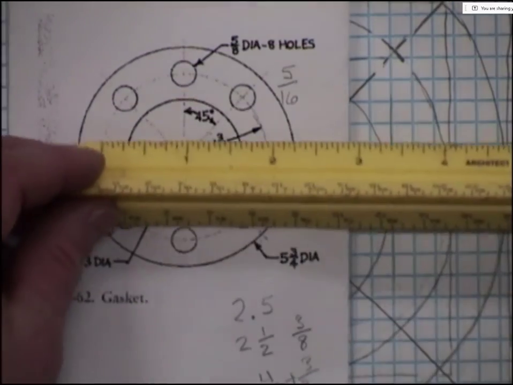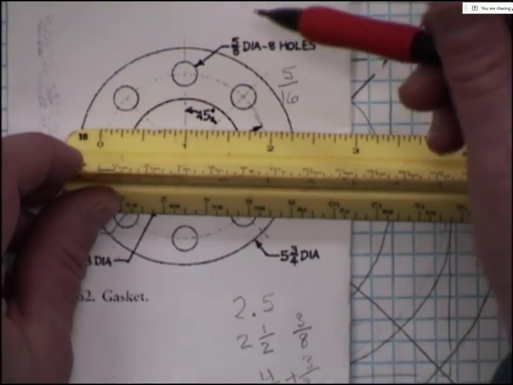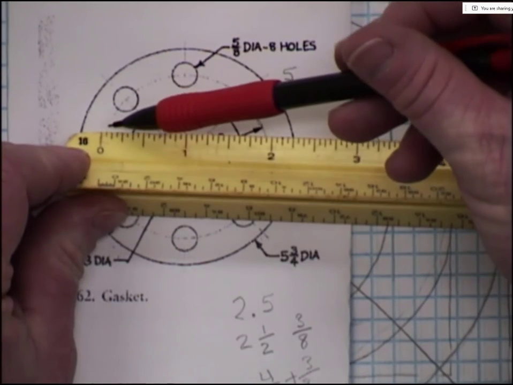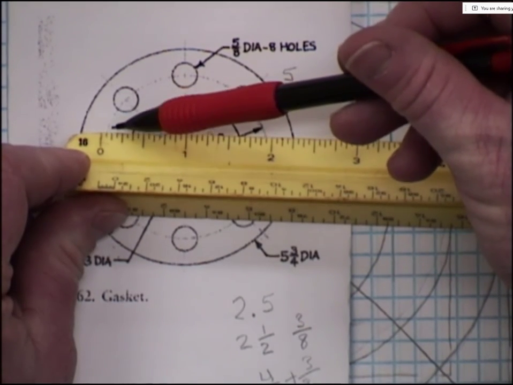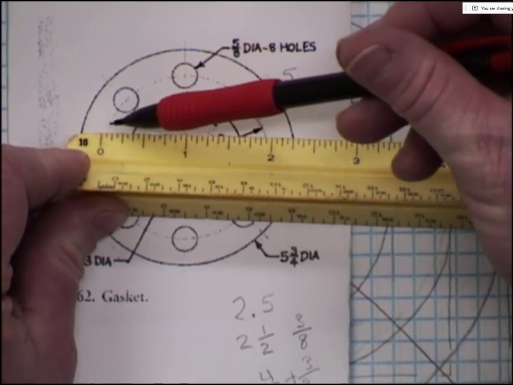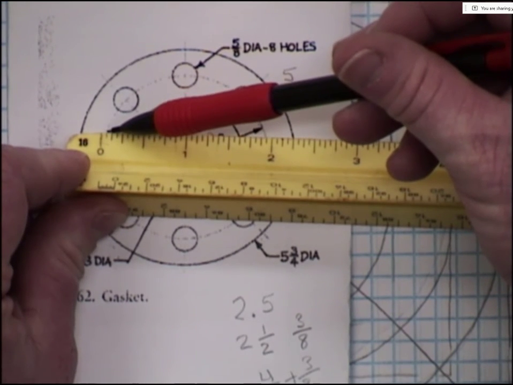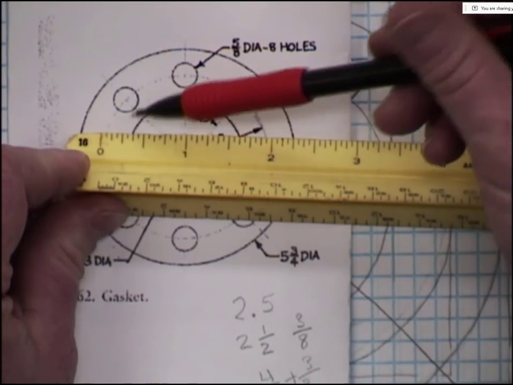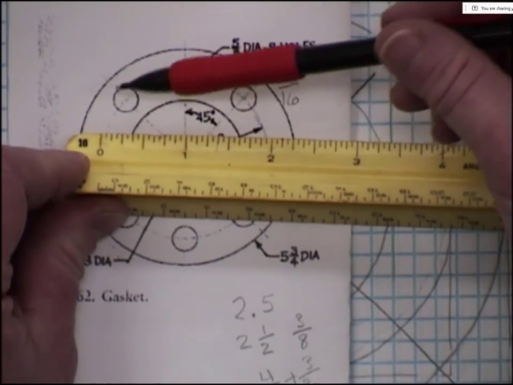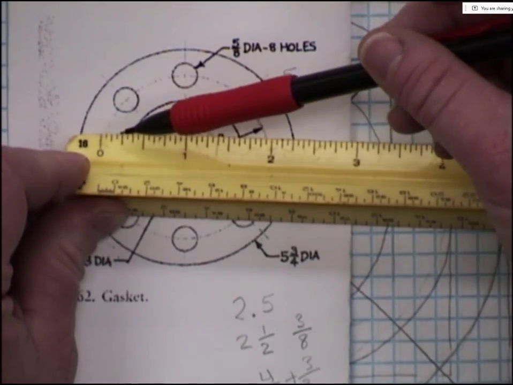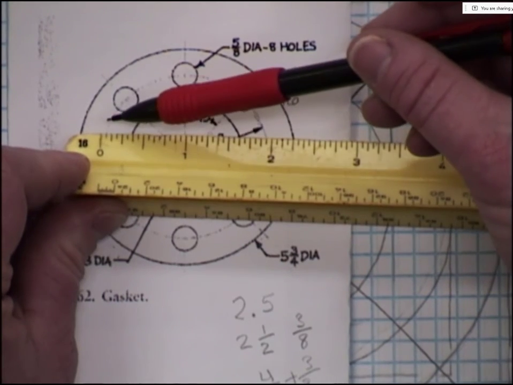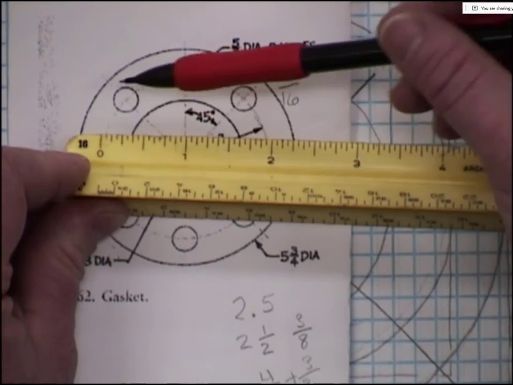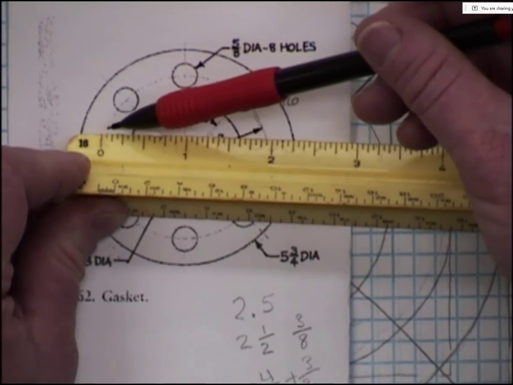So if we look on our architect scale here, 5/16, remember each of these little marks is 1/16 of an inch. Remember, every mark is 1/16. So even if we didn't understand 1/8, 1/4, and so on, we could count each of these little marks and get to 5/16 that we need to do.